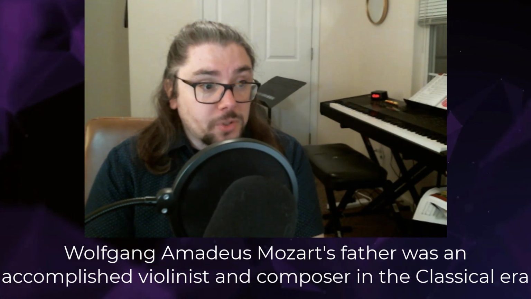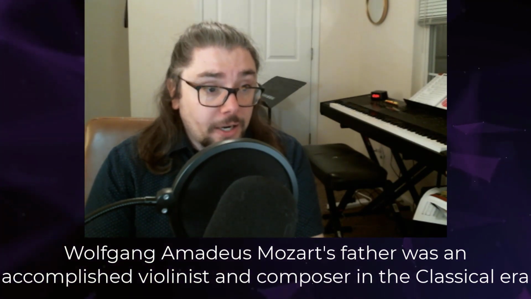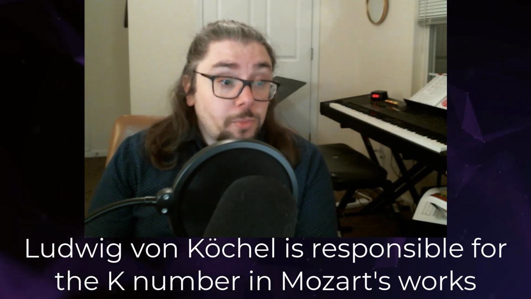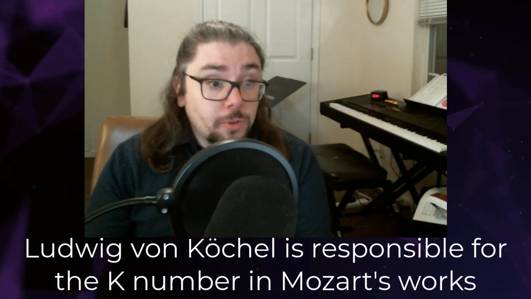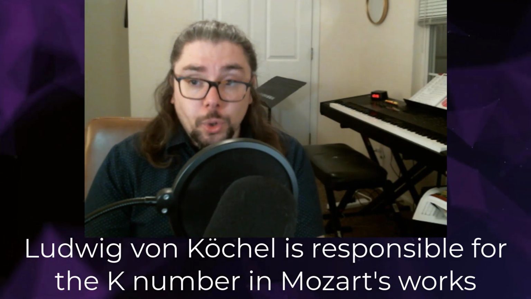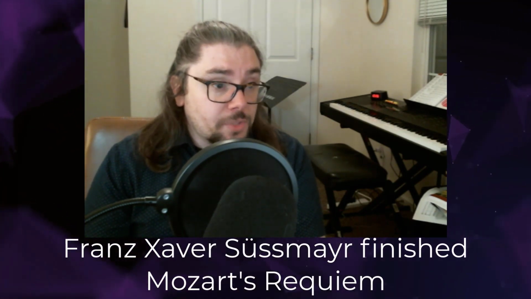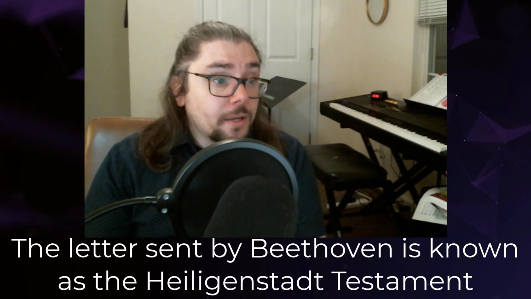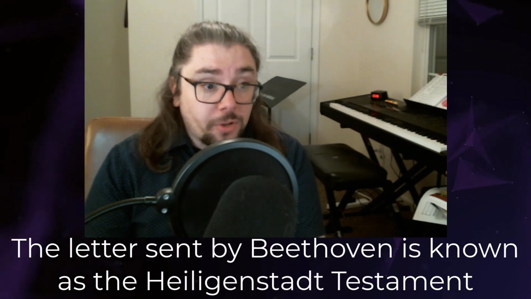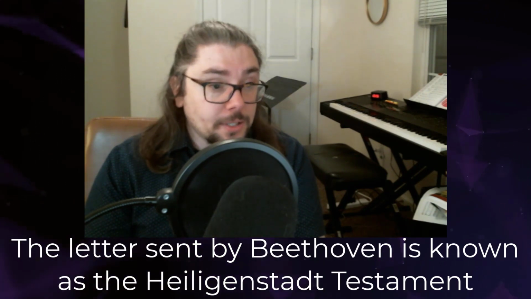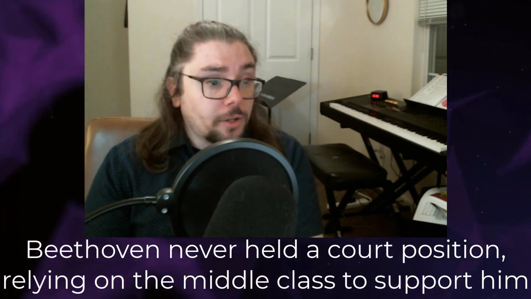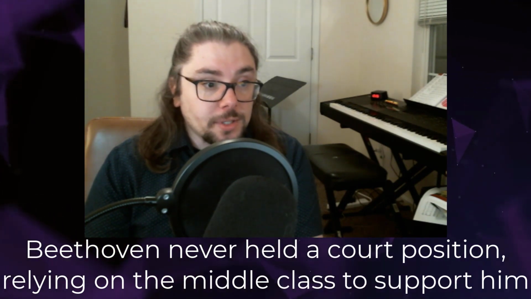Wolfgang Amadeus Mozart's father was a renowned violinist and composer in the classical era. Mozart's compositions are referred to by their K number due to the contributions of Ludwig von Kirche. Franz Xaver Süssmayr is responsible for completing Mozart's Requiem. The name of the letter Beethoven wrote to his brother is the Heiligenstadt Testament. Beethoven never held a court position and instead relied on the middle class to make money from compositions.